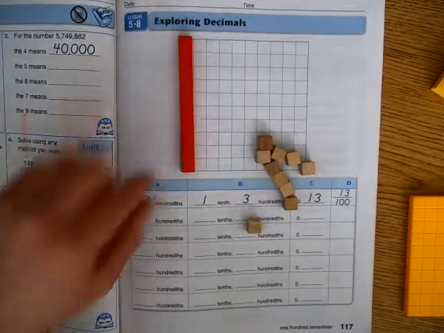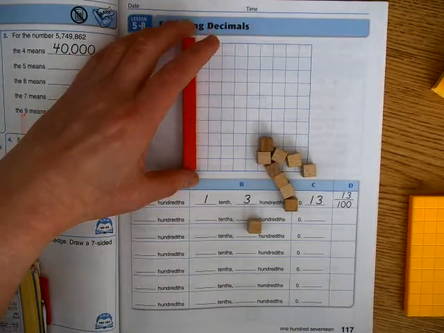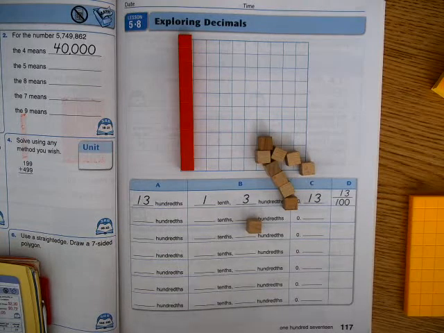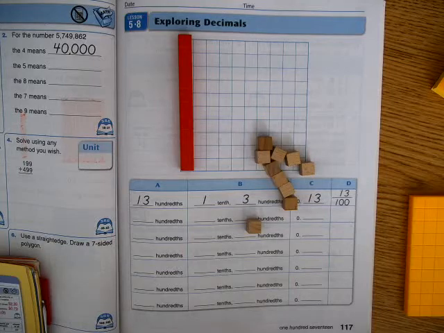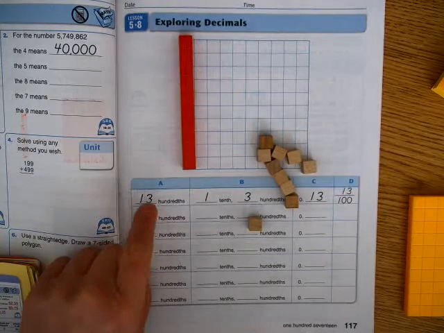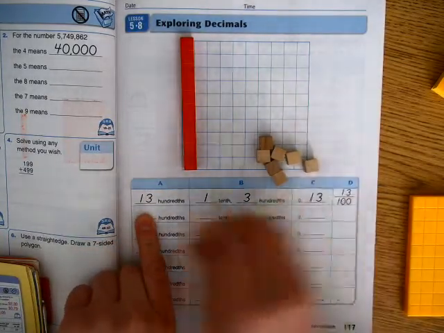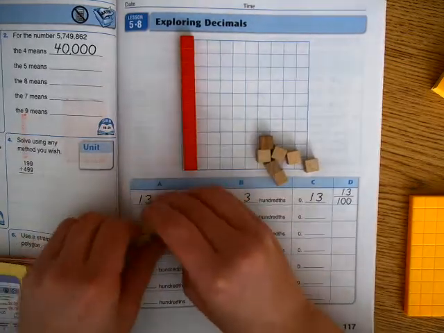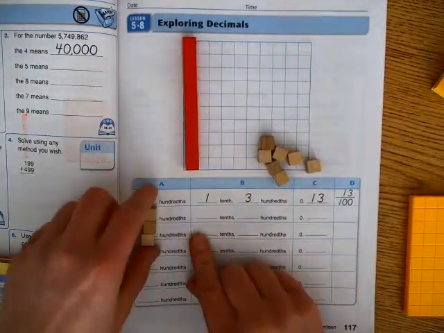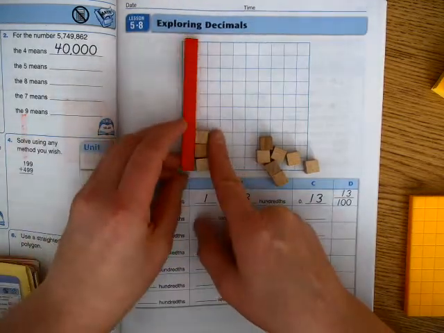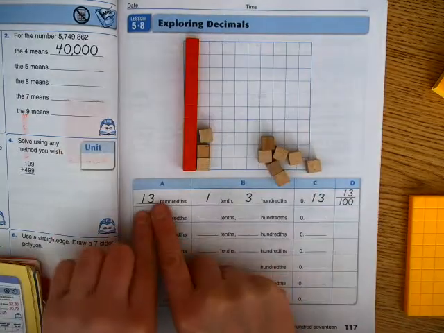Okay, so I have 1 long, which is 10 hundredths, and then I have how many hundredths? How many hundredths without the long? Show me with your fingers, please. How many hundredths do I have without the long? Okay, I'm looking for fingers. You don't need to look up into the sky. Look right up here. How many hundredths do I have without the long? Okay, it should be 3. See how there's 3 hundredths left over here? Right there, 3. So I can put those right on the grid. Okay, and this is what 13 hundredths is going to look like.